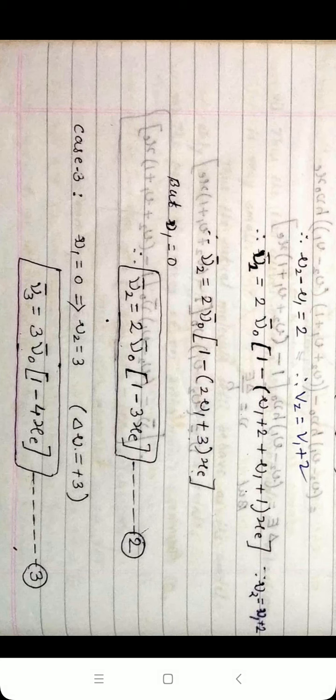Therefore, the value of V2 is V1 plus 3. Substitute these two values in the above equation. Therefore, we get the final expression as V3 bar is equal to 3V0 bar in bracket 1 minus 4xe.